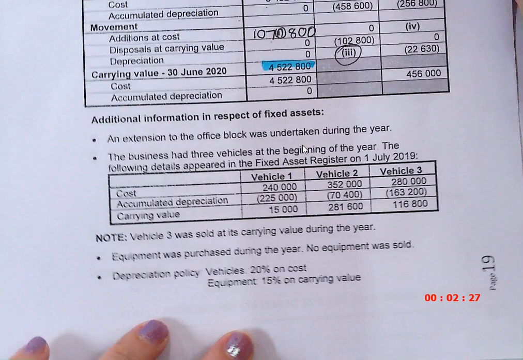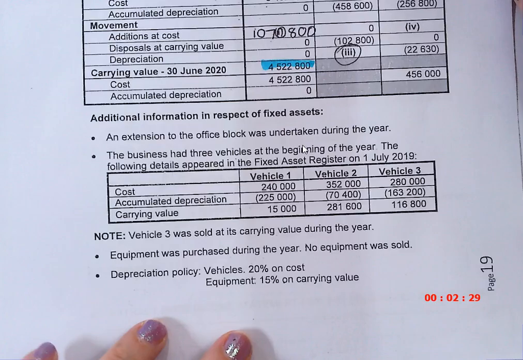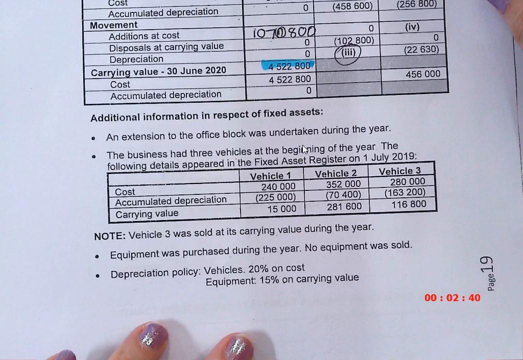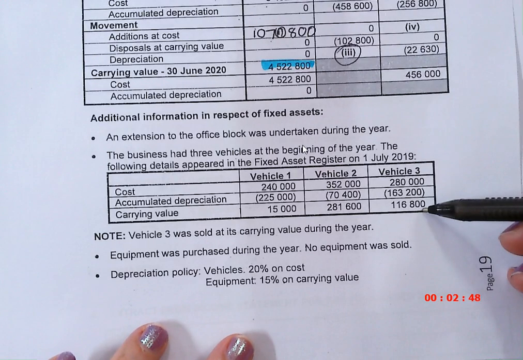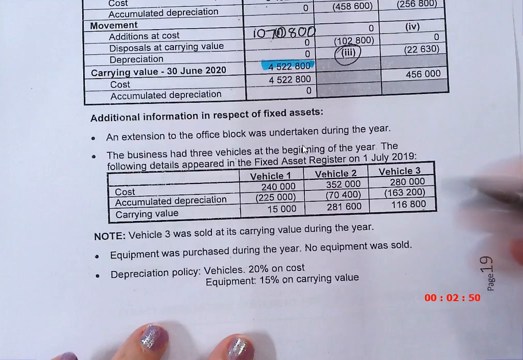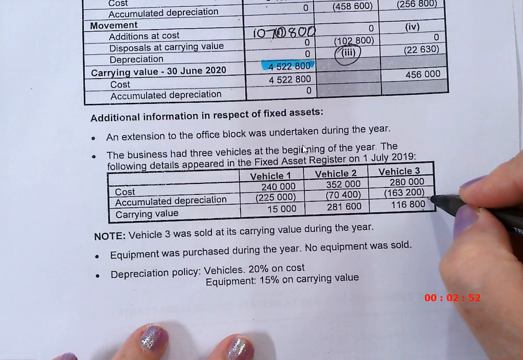How did you do it? With a T? I said the carrying value minus the disposal carrying value. So I said the 116,800 minus the 102,800. Where's the 116,800? Yes, that one. Minus the 102,800 in the note. And then you get the depreciation.